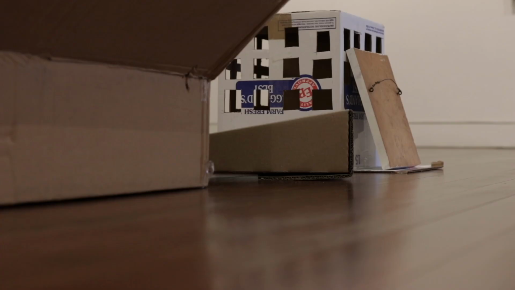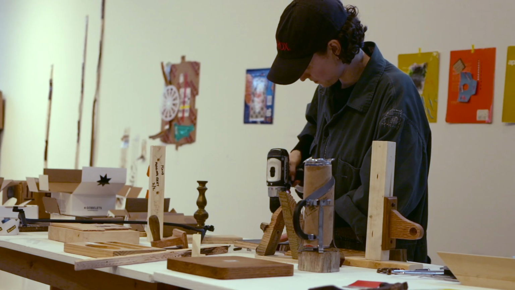So things like image transfers. I've been working in the printmaking shop a little bit, trying to find different ways to translate those images onto the cardboard and things like that. And again, that piece is still very much a mystery to me myself. And I think of it as an experiment or a sketch.